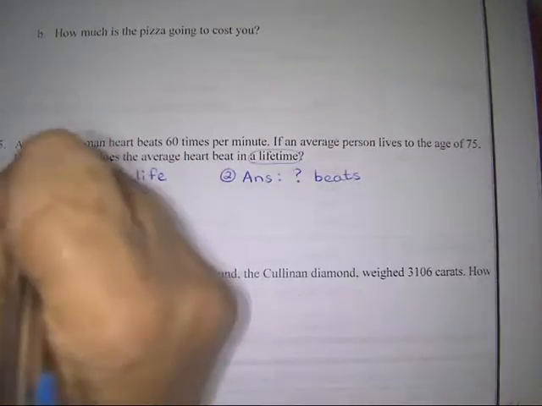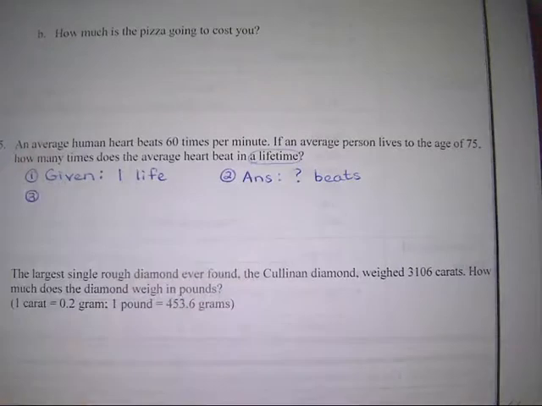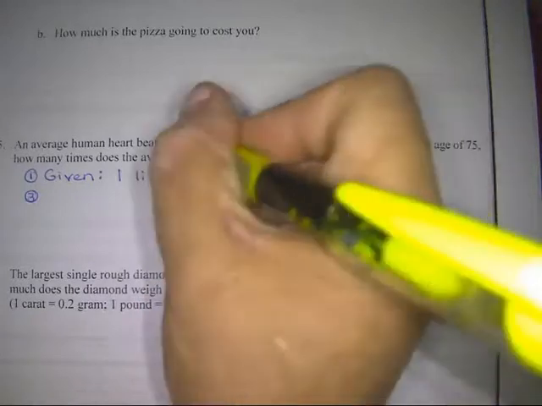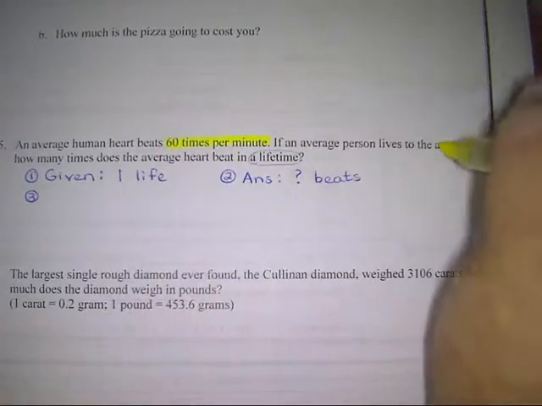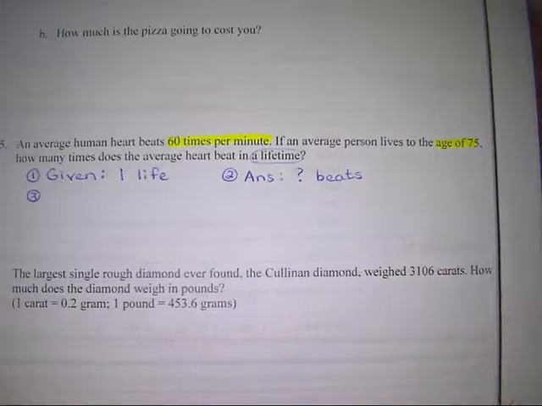And the conversion factors in this problem are going to come from all the descriptions that came before the problem itself. It says an average human heart beats 60 times a minute. An average person lives to the age of 75.